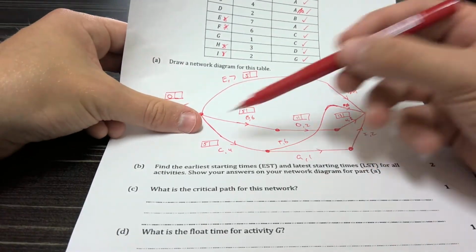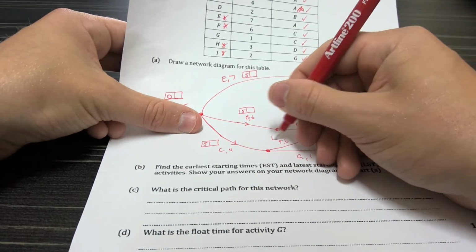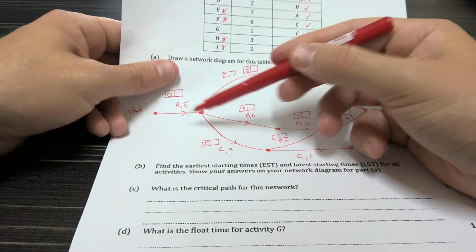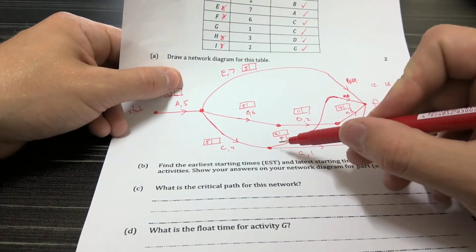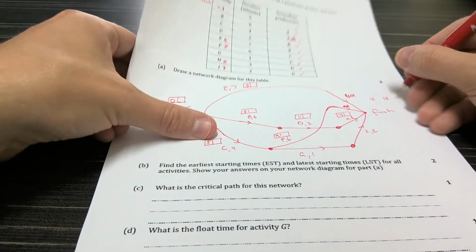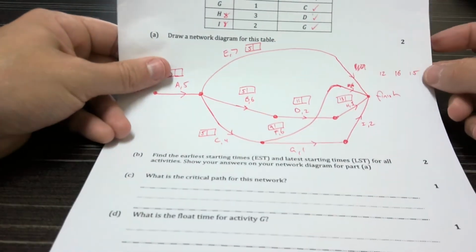Now, looking at F, so F comes from C. So I did my 5 and then another 4. So F is 9. And then 9 plus 6 is 15. So 15 is another possibility.